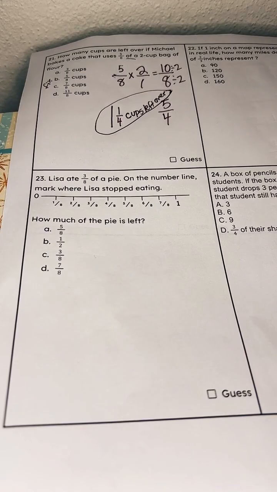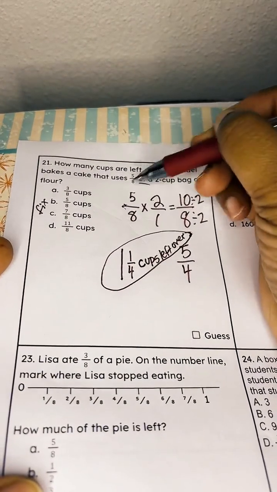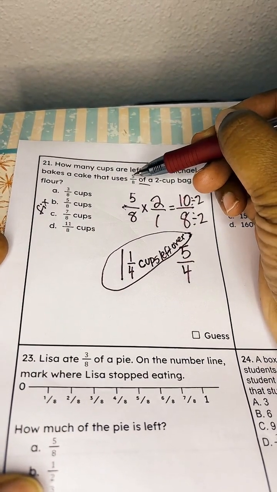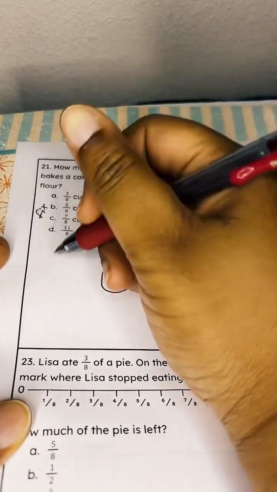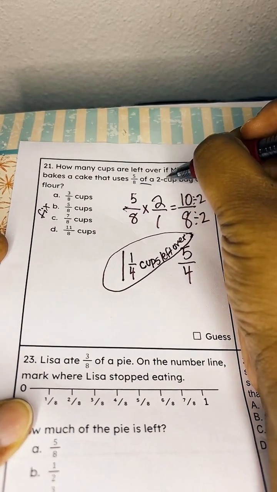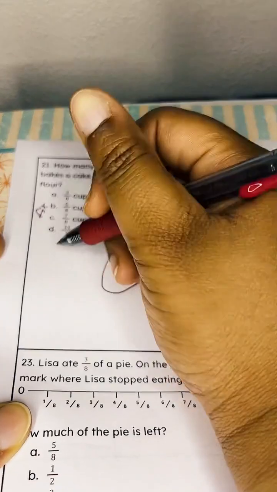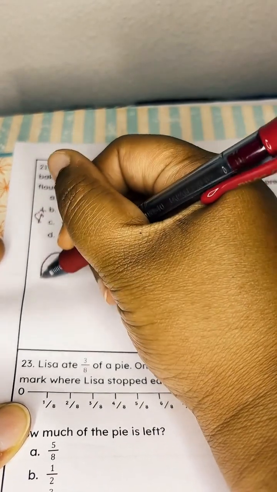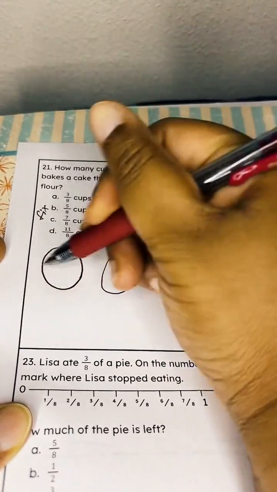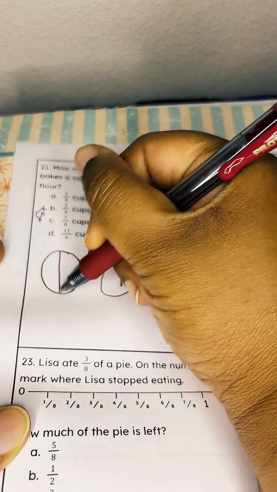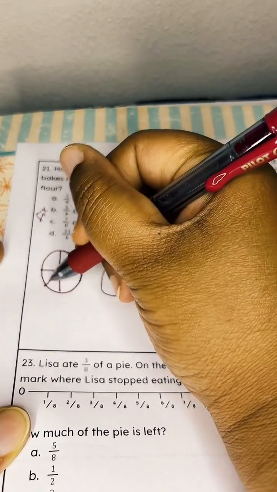Lisa ate 3/8 left over. But isn't that only 1 cup though? See, because I was thinking, to make a whole, right? To make 1 whole, we cut it into eighths. Let's say we cut it into eighths, you guys.